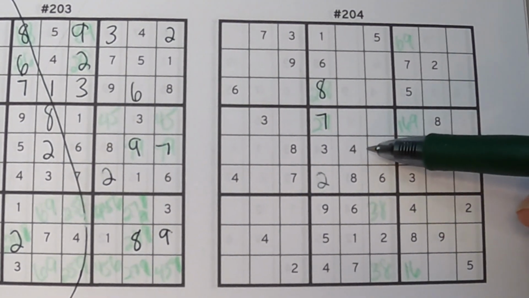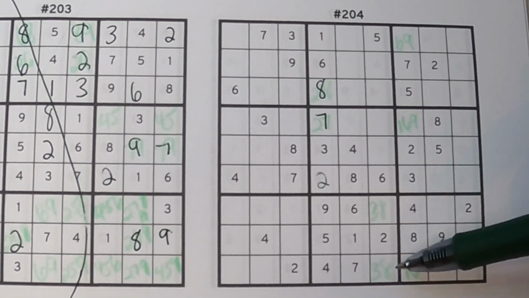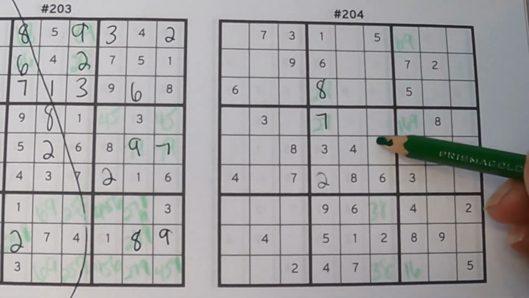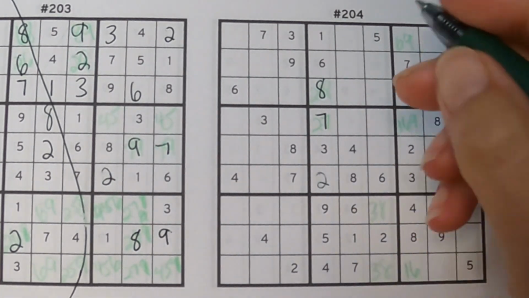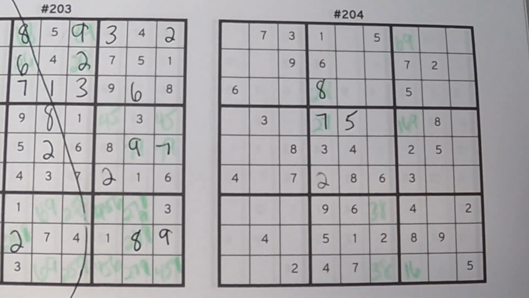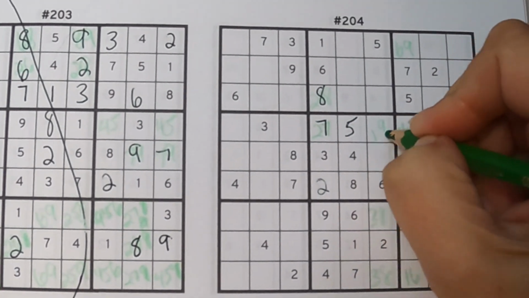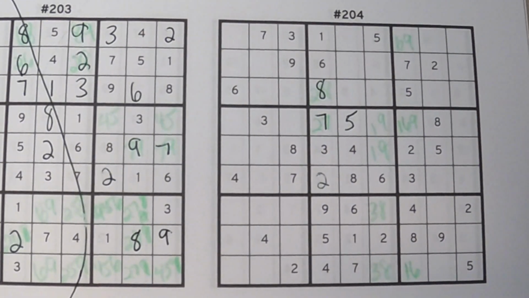For this box now, we're missing 1, 5, and 9. We've got a 5 covering these two boxes, so our 5 must be here. And I don't see any other help. So 1, 9.